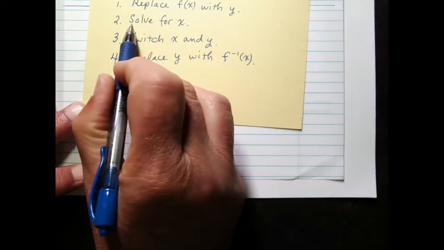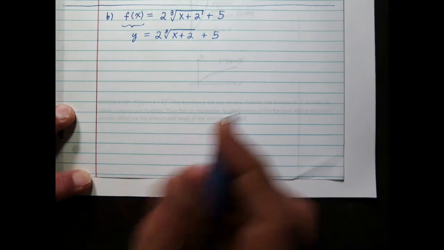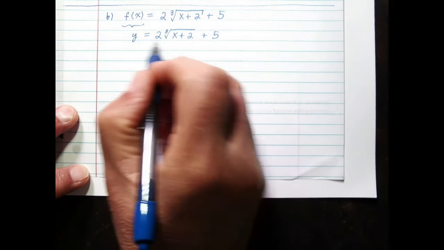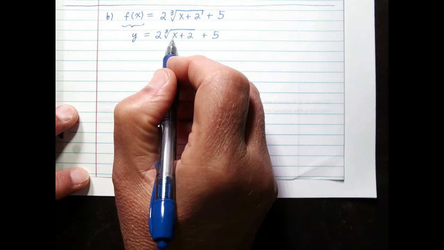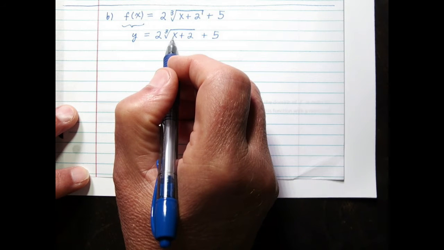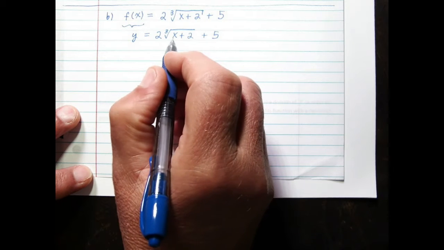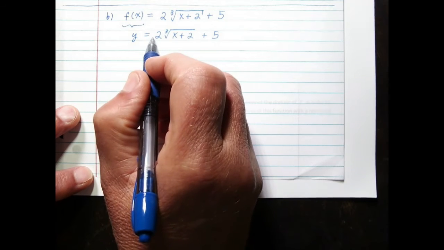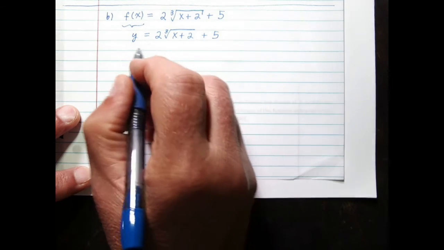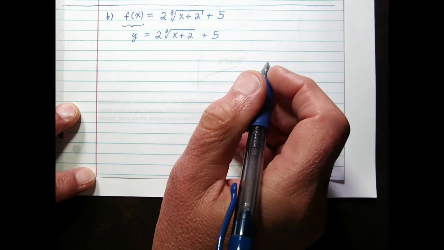And now really the important step, the hard step: solve for x. That can be hard, sometimes it's easy. Now in order to solve for x here, I've got to work my way back into x. I want to isolate that x. And if you're familiar with order of operations, it's what we usually think of when we plug in a number for x, right? You add 2, then you take the cube root, then you multiply by 2, then you add 5. So when we're solving for x, we're reversing those order of operation rules.